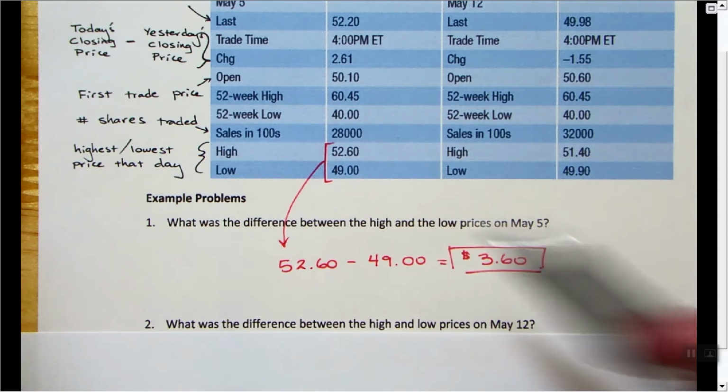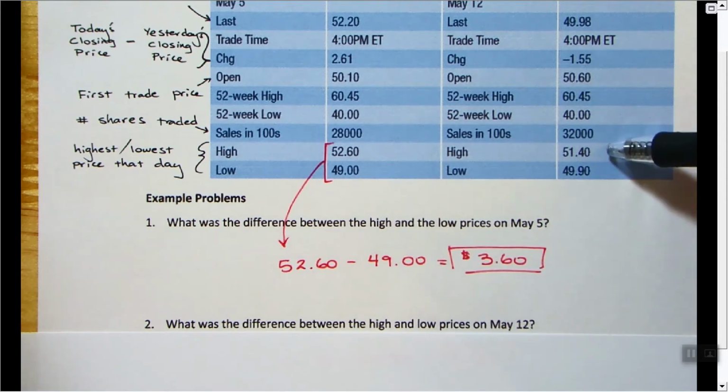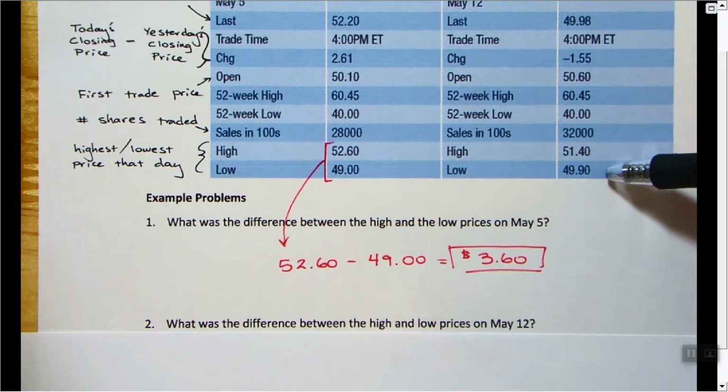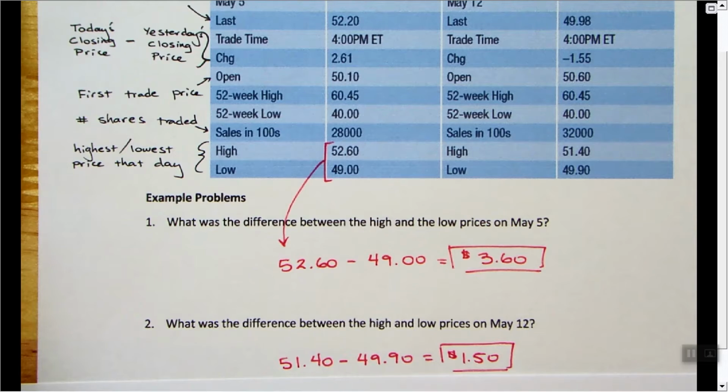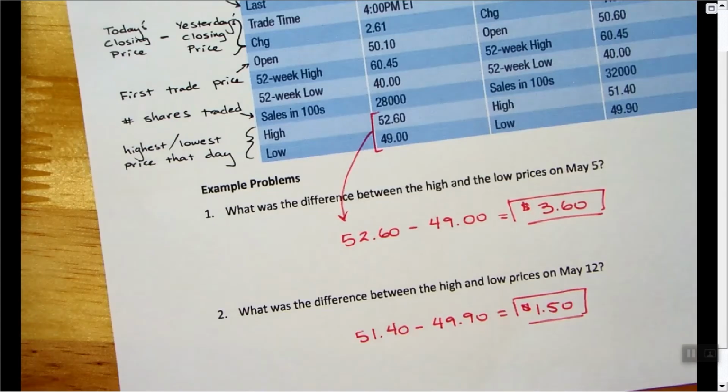Okay, just like before, it was the high price minus the low price, which is $51.40 minus $49.90, which gives you a difference of $1.50. Okay, and that's per share of stock.